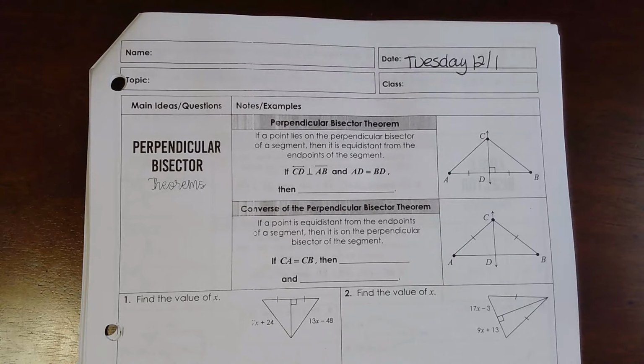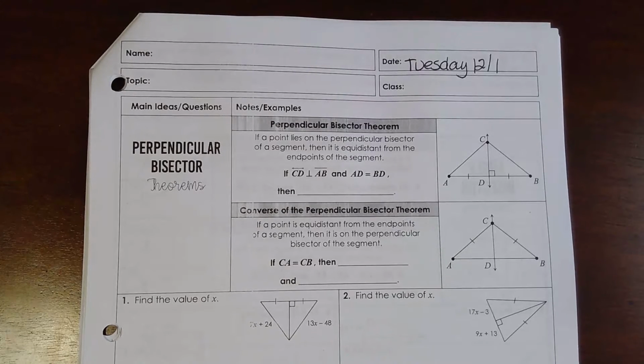Hello there, sunshines. Today we're going to talk about perpendicular bisectors and angle bisectors. I know, it's so fun! But let's talk about what a perpendicular bisector is first.